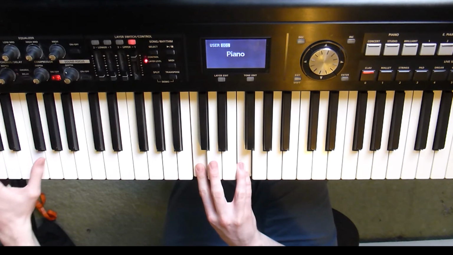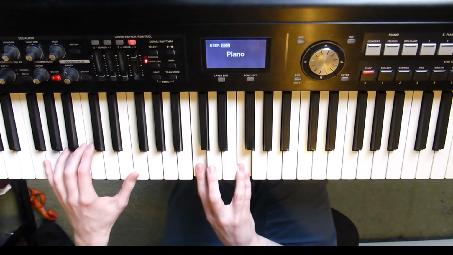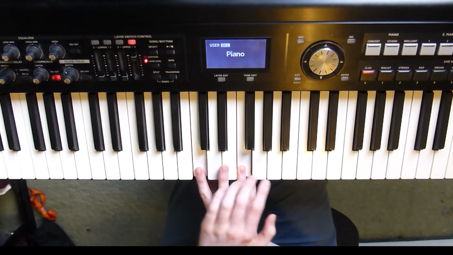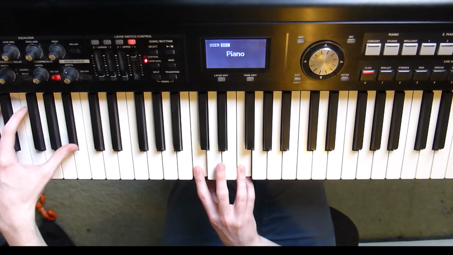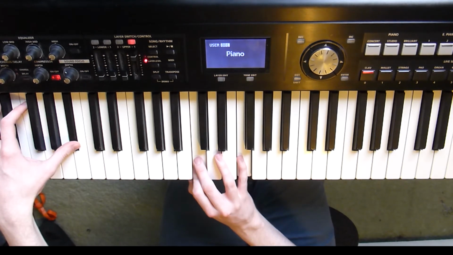But you'll notice that as I switch between these chords to start off with, I'm just keeping the first note and the fifth note, so F and C, just in my right hand, and I'm just changing here in the bass.